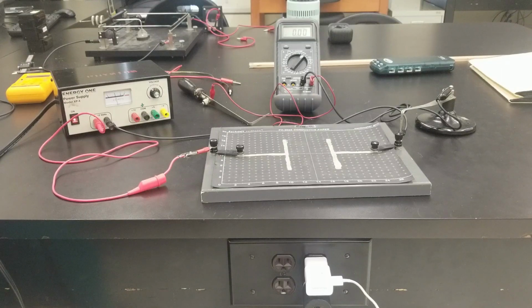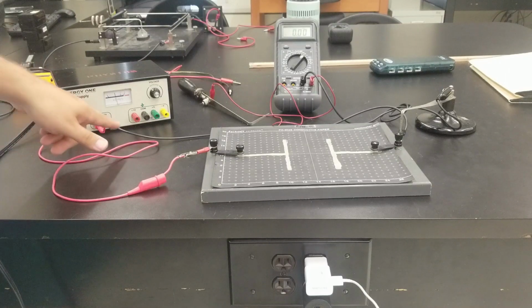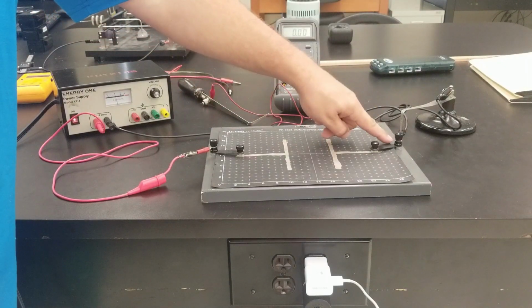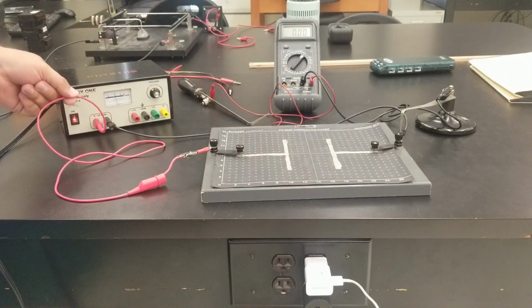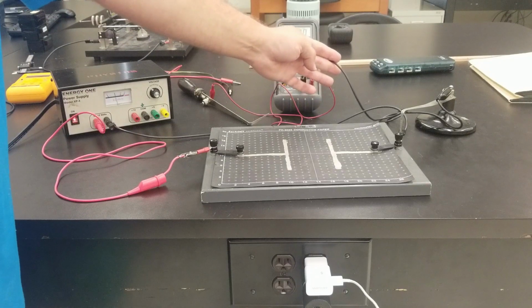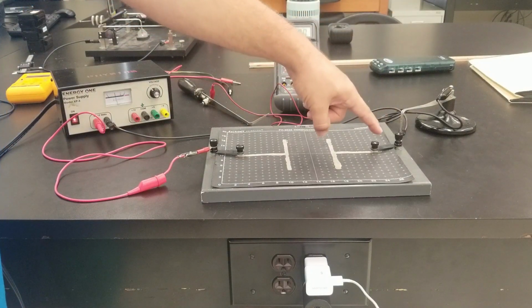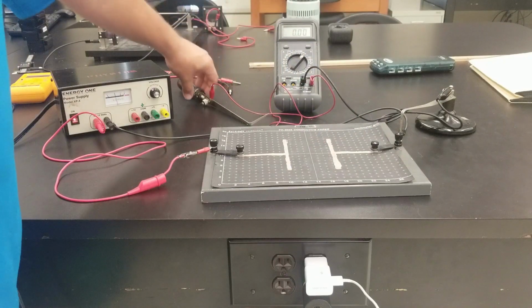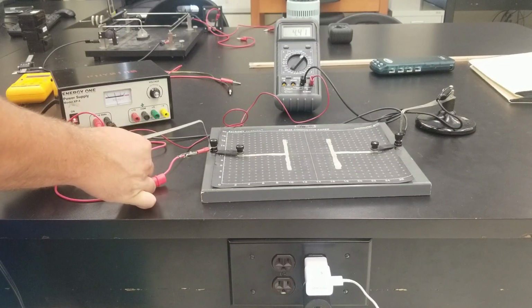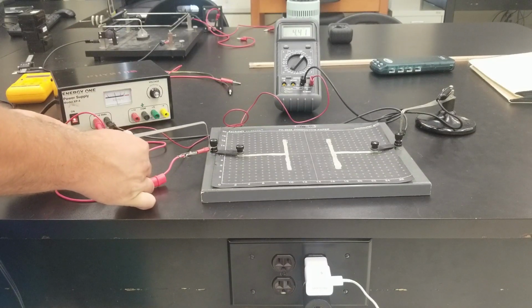And then 1.3, we'll measure the supply voltage from the power supply. The black lead comes over to connect to this connection, and the red lead from the power supply comes to this connection. We'll hook the black lead from the voltmeter to the black lead of the power supply, and the red lead from the voltmeter to the red lead of the power supply. And we get about 4.41 volts read by the voltmeter.